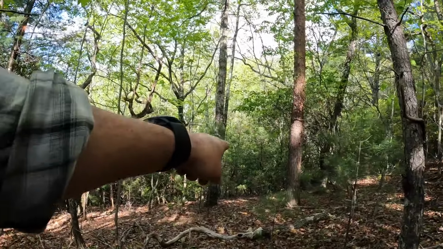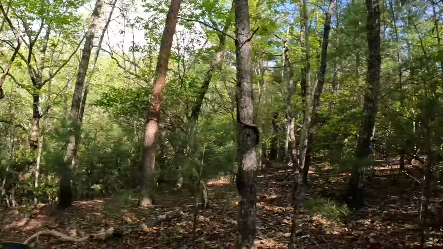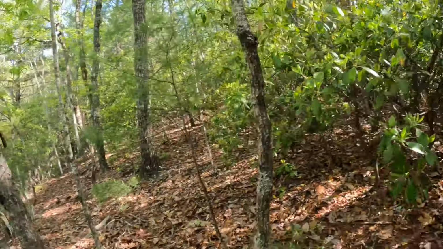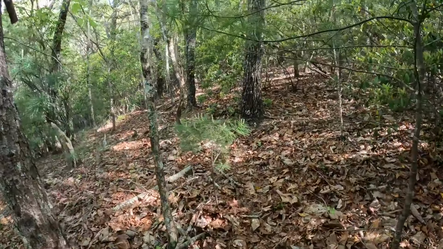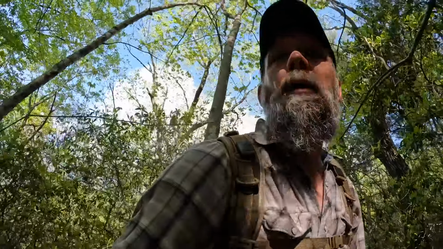See the spur or the draw down there. We just saw it over there. Back up on a game trail, kind of using it where we can. Kind of bob and weave a little bit.